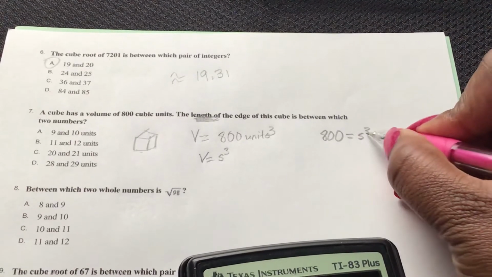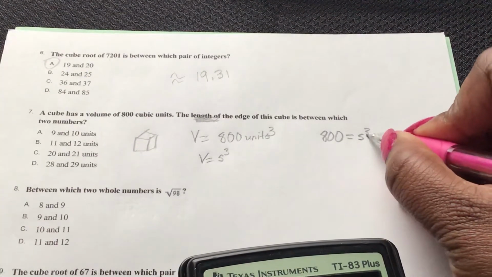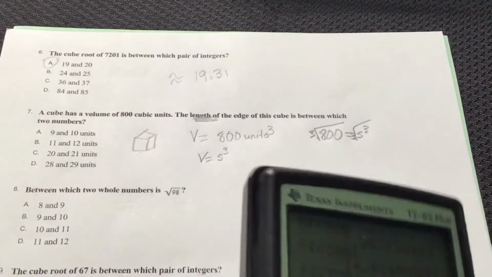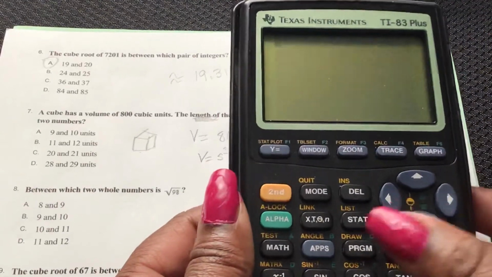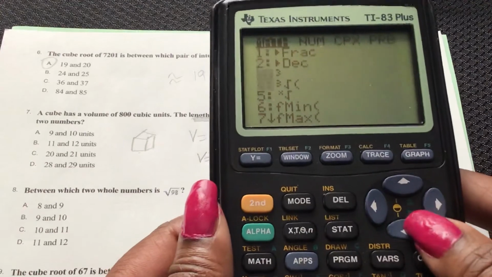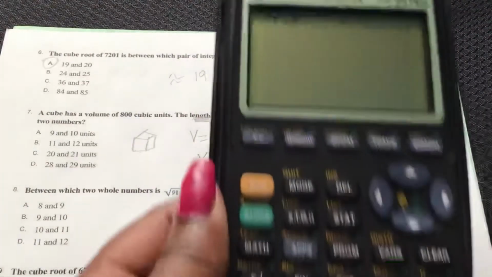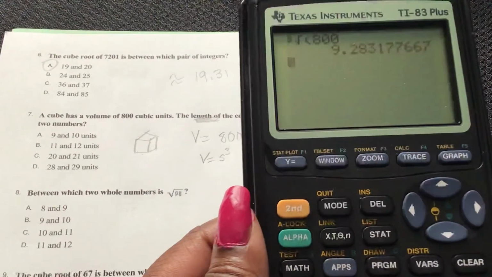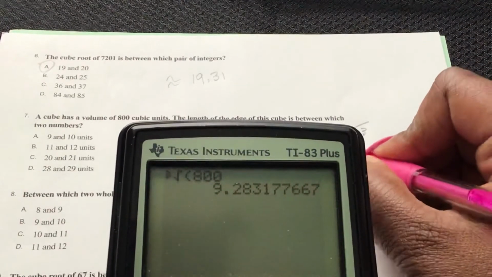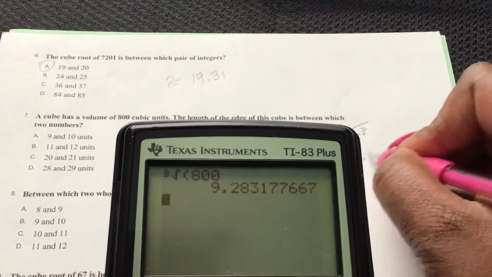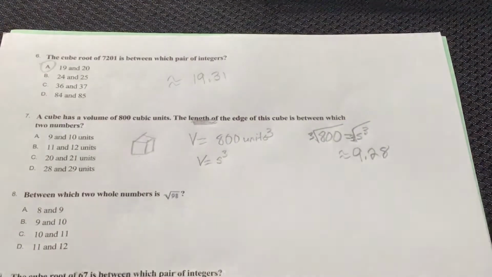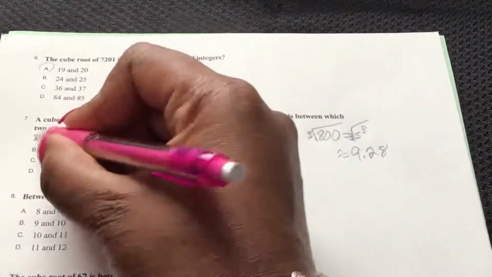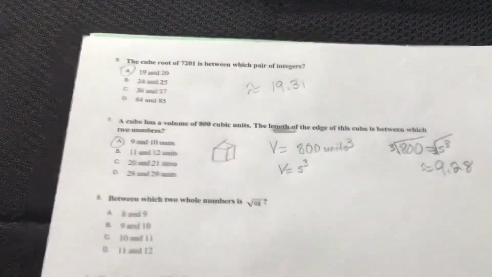So to get rid of this S, the inverse or opposite of cubing a number is cube root. So you're going to find the cube root on both sides. Sorry, that's a little sloppy, y'all. So again, clear my calculator, go to math, and cube root is here. And we type in 800. Press enter, and that's going to give me about... I truncate. That means I cut the decimal off without rounding. So here it's going to be between 9 and 10. Sorry about that.